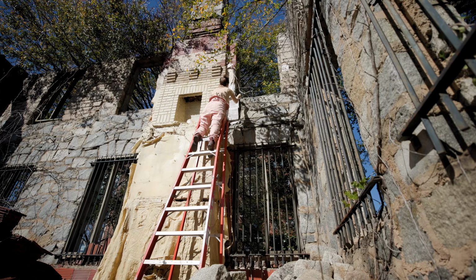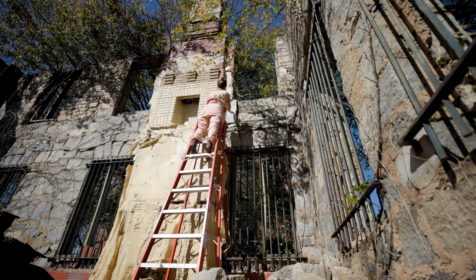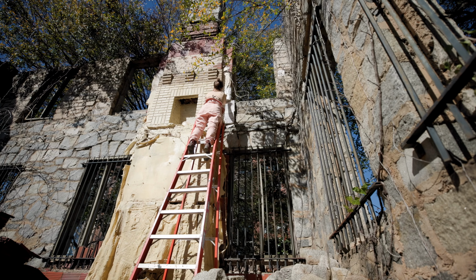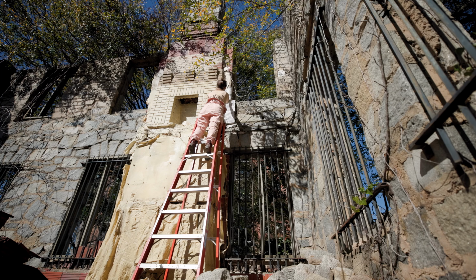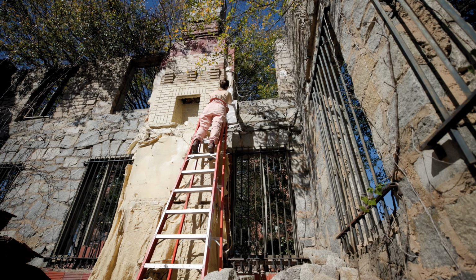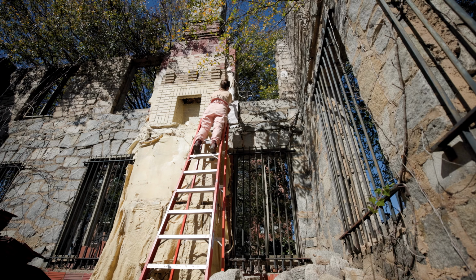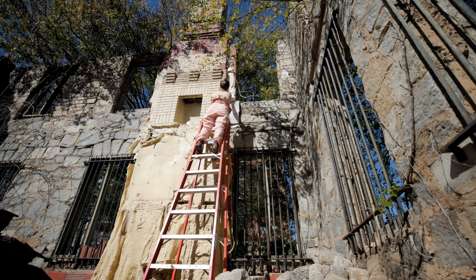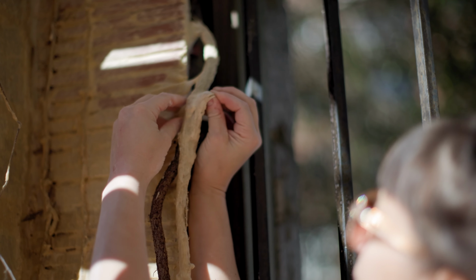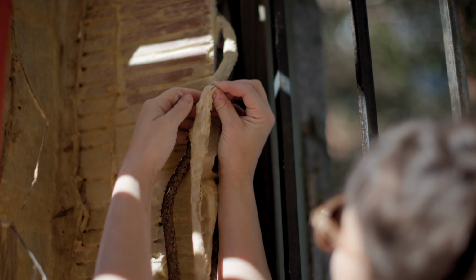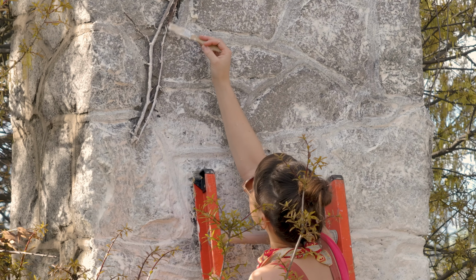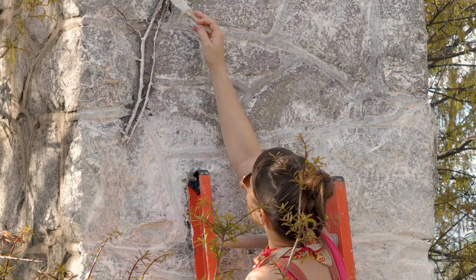Specifically, the stone shapes mimic the vines that are growing out of them. So I've been casting these vines encapsulated within the latex structure of the building as a way to bridge the relationship between the man-made and the natural environment.